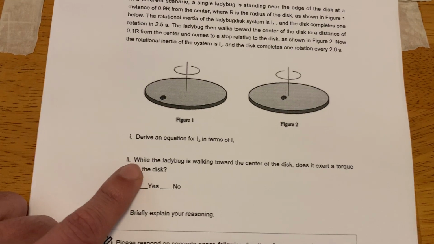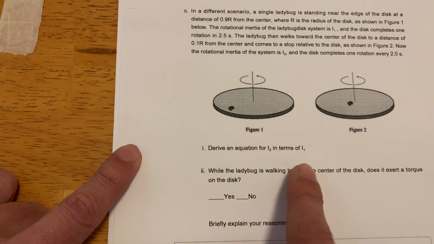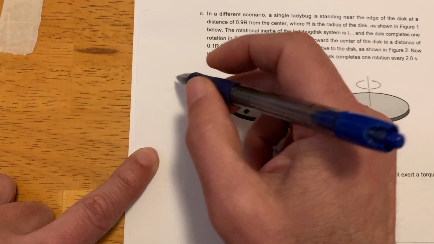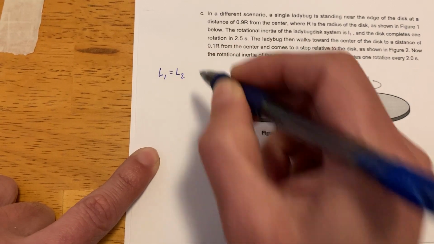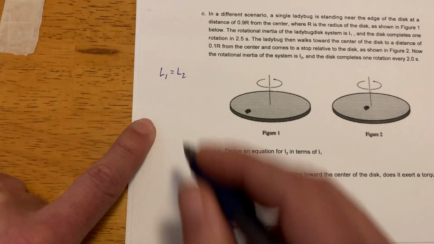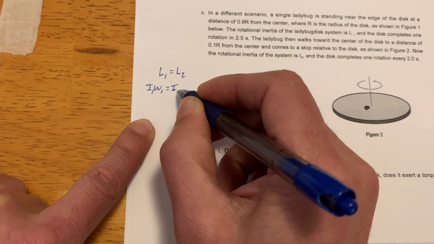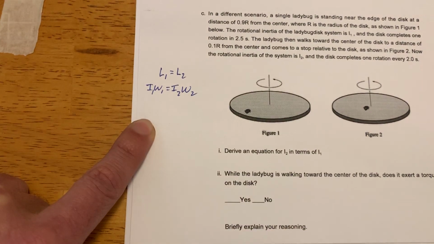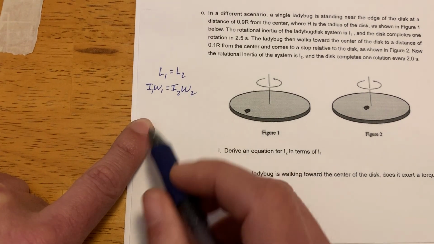Okay, so let's derive an equation for I2 in terms of I1. L1 is equal to L2. Angular momentum, so I1 omega 1 is equal to I2 omega 2. Let's take a look at what omega is.